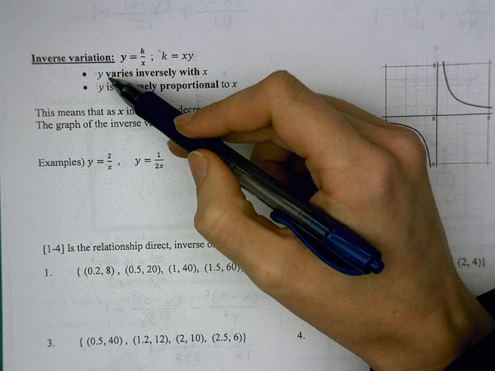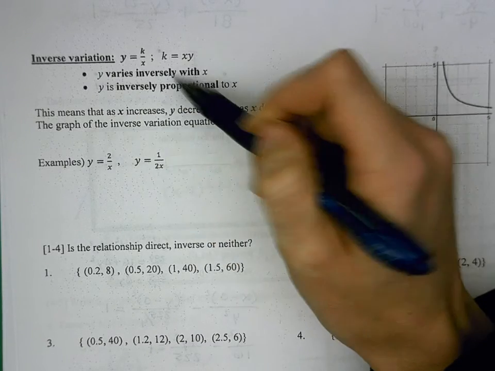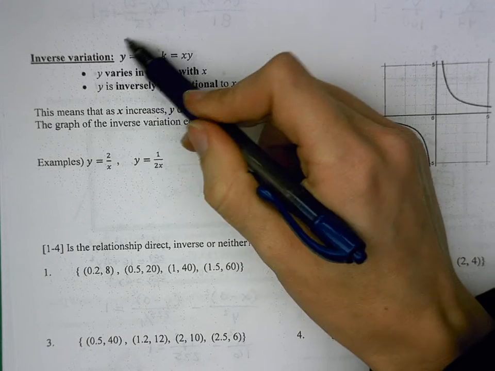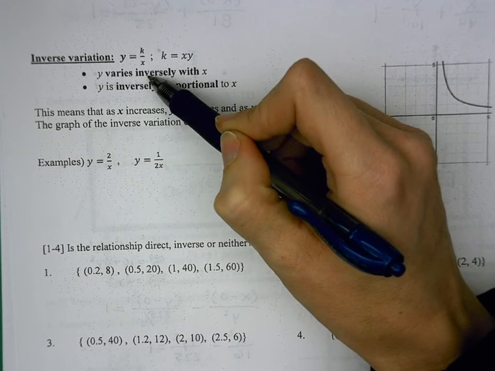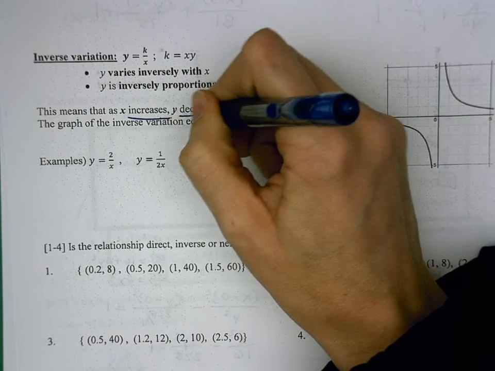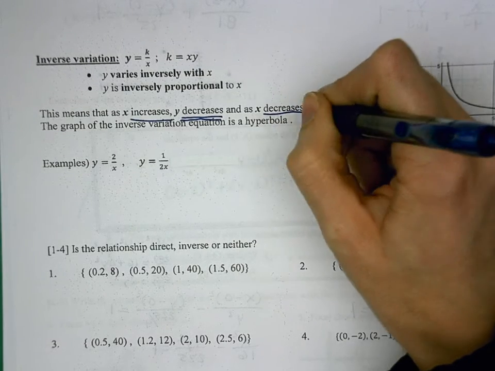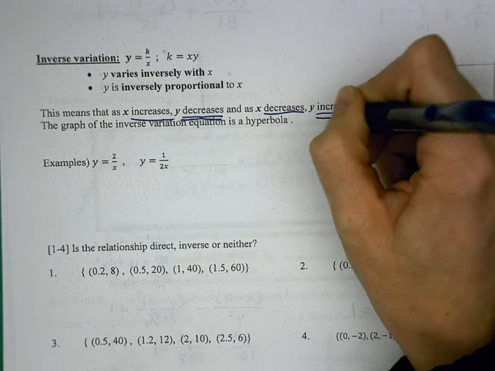What this says is y varies inversely with x, or y is inversely proportional to x, which would correspond to this equation here. And it means that as x increases, y decreases, so they're going in reverse directions now. As x decreases, y increases.